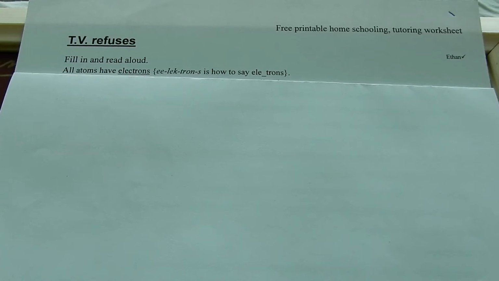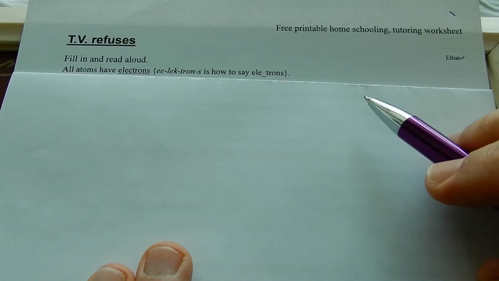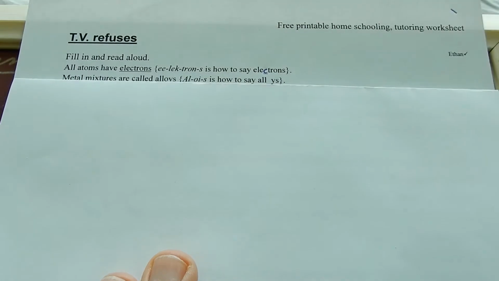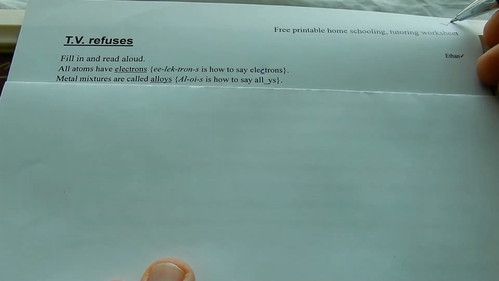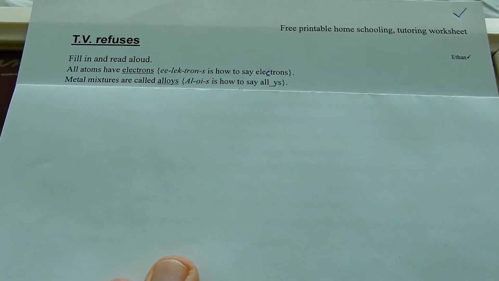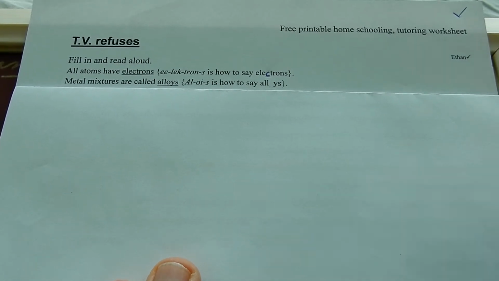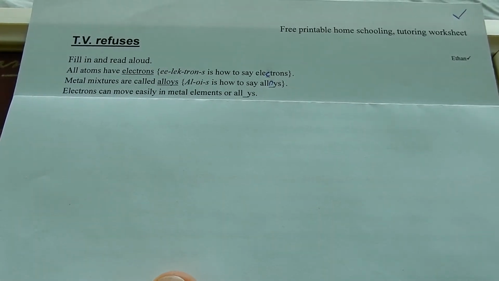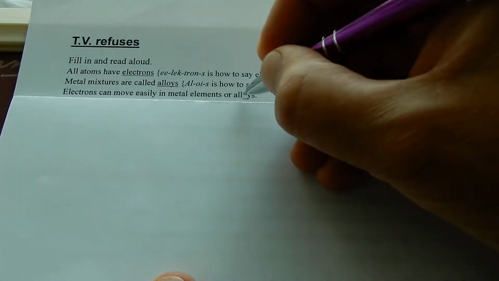All atoms have electrons. Electrons is how to say electrons. Metals. Metal mixtures are called alloys. Alloys is how to say alloys. Electrons can move easily in metal elements or alloys.